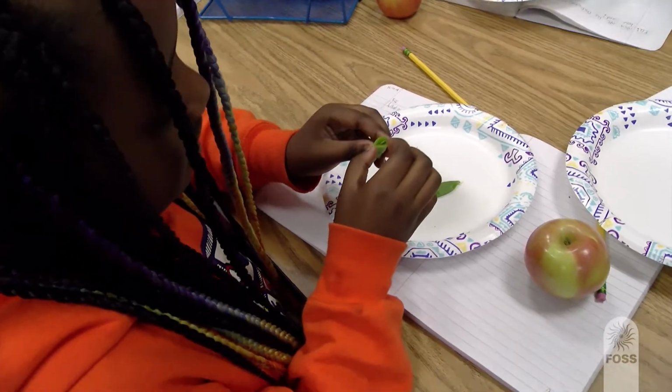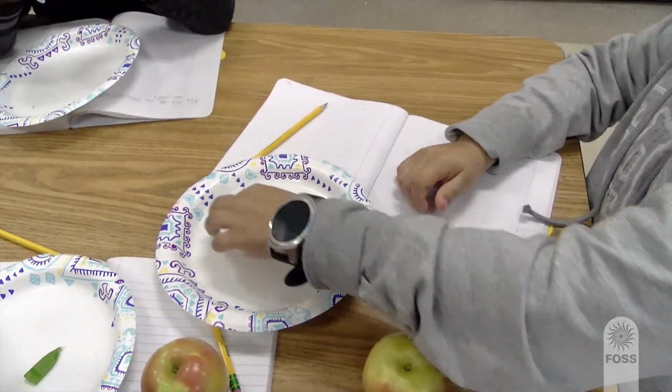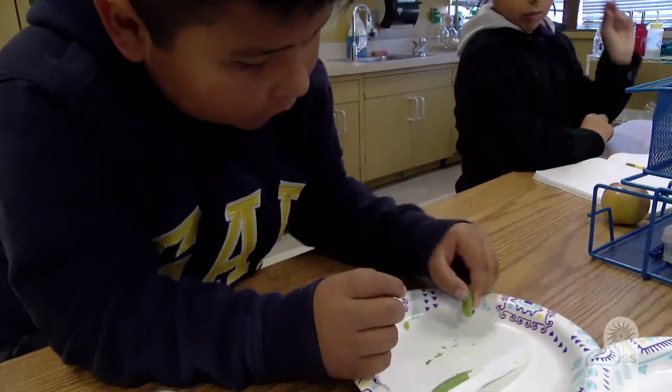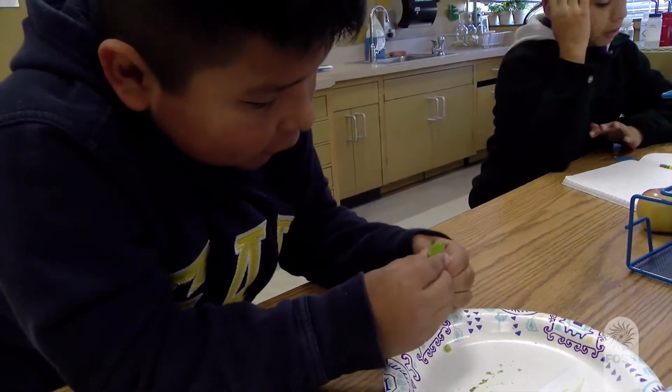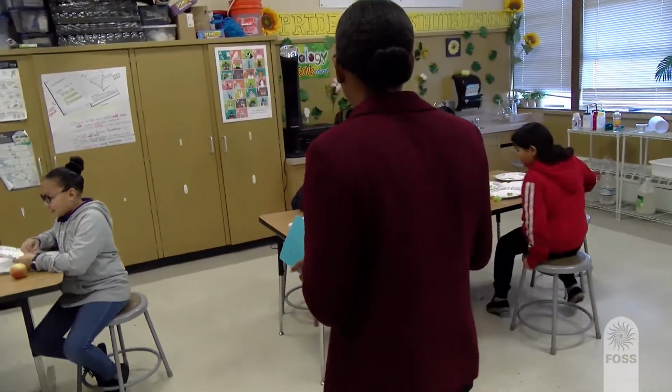It smells good, but then it smells bad. Okay, I finally did it. That has a characteristic. It looks cool. Green cheese. What did you find inside?